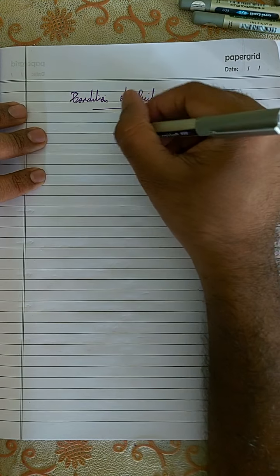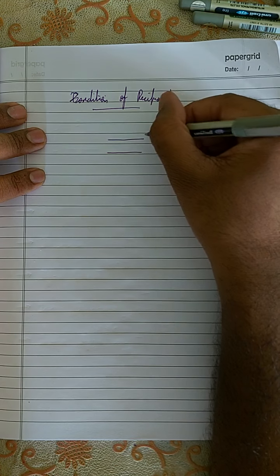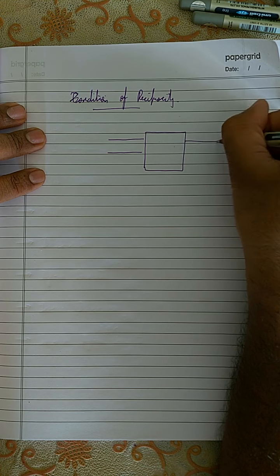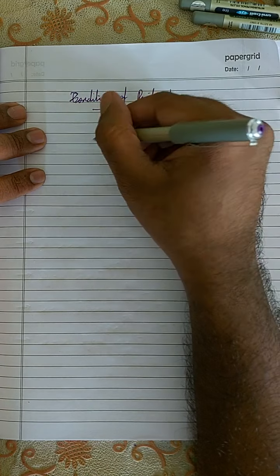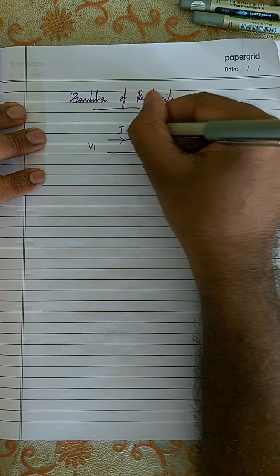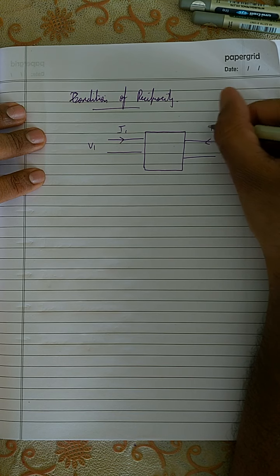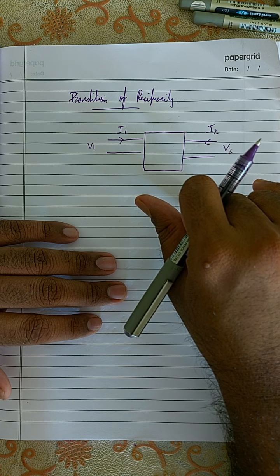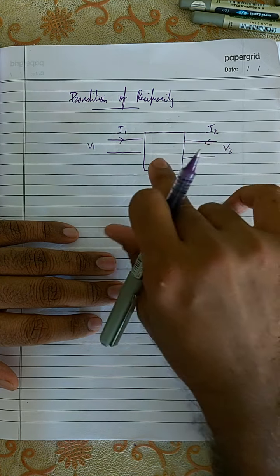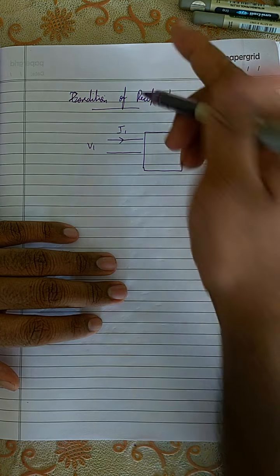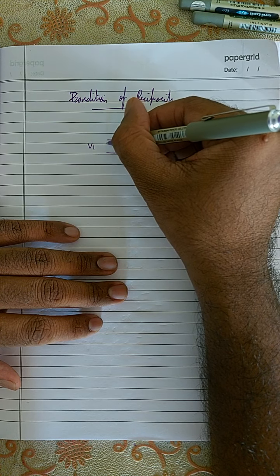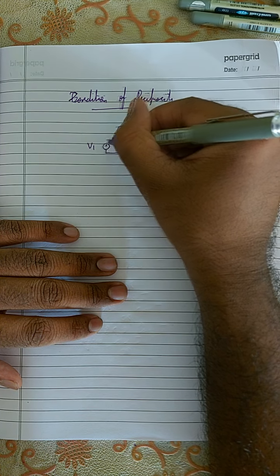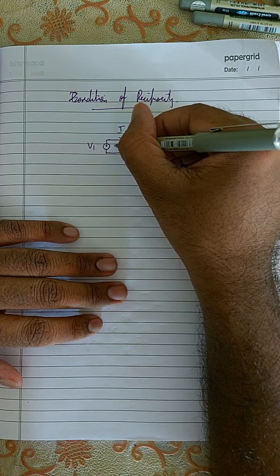I will take a two-port network, and this is port 1, this is port 2. This is V1 and this is I1, this is V2 and this is I2. First I will tell you the meaning of reciprocity. The meaning of reciprocity is this: if I connect a voltage source over here, let the value of this voltage source be Vs.